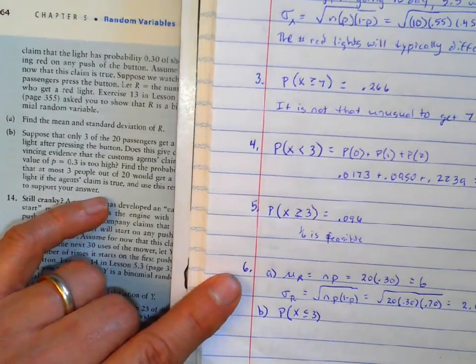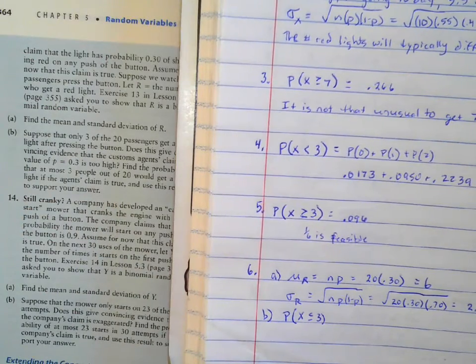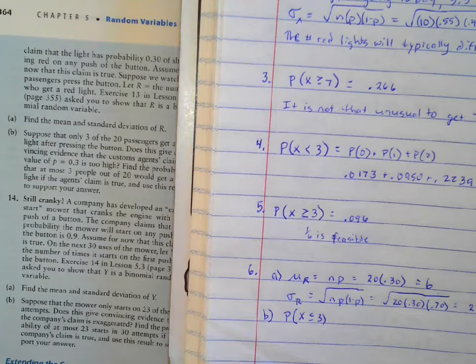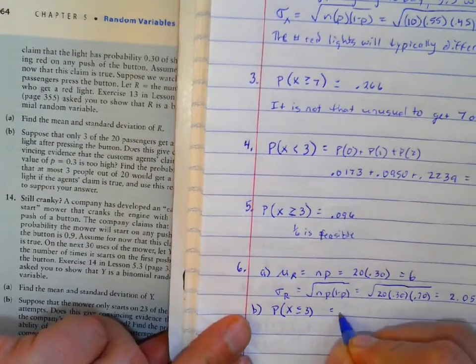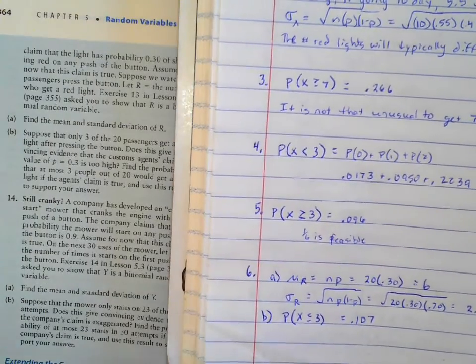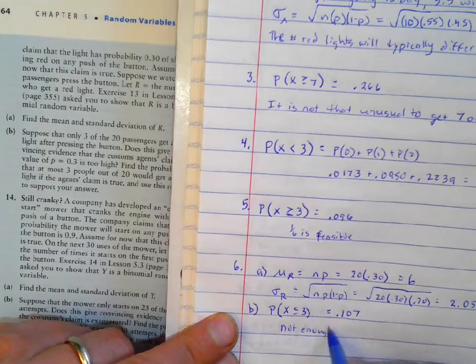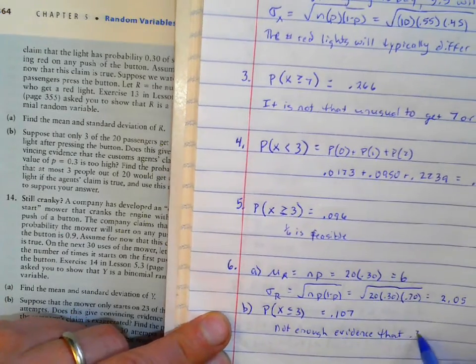So using Desmos, binomial distribution. The number of trials, there's 20 people coming through, comma, and they claim it's 30%, so 0.3, and the minimum, we want to know from 0 through 3. 0 up through 3 gives you a probability of 0.107. Okay, so there's not enough evidence that their claim of 0.30 is incorrect.